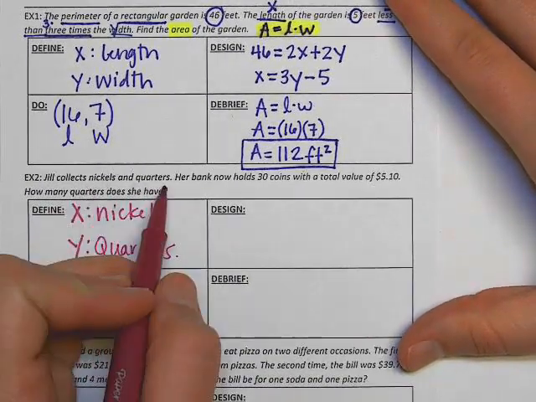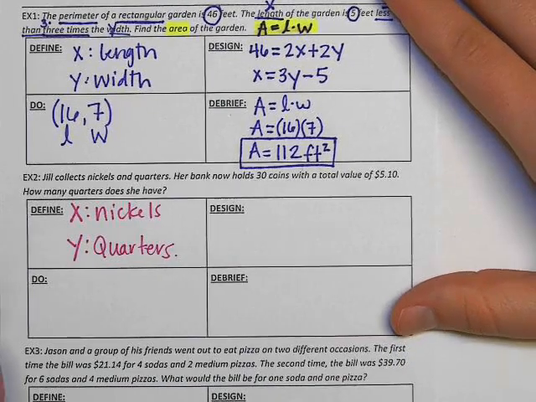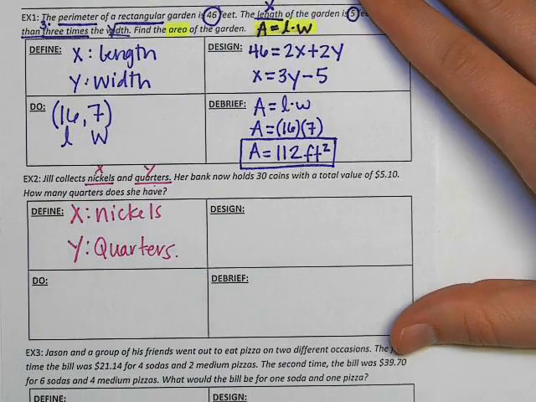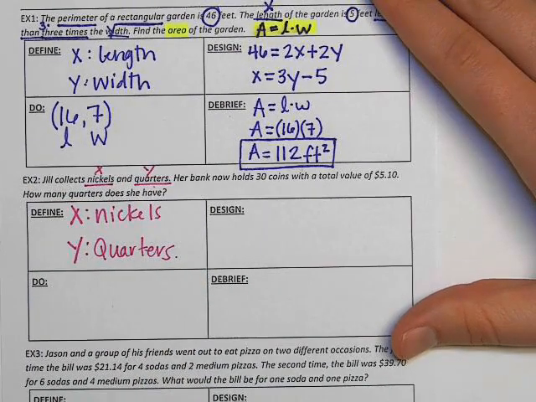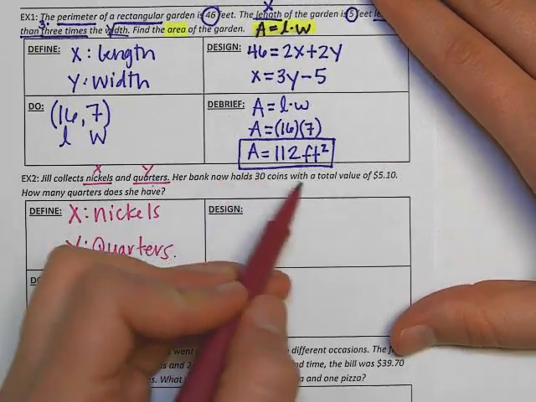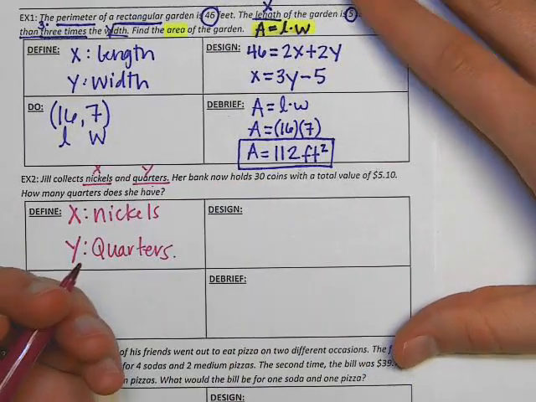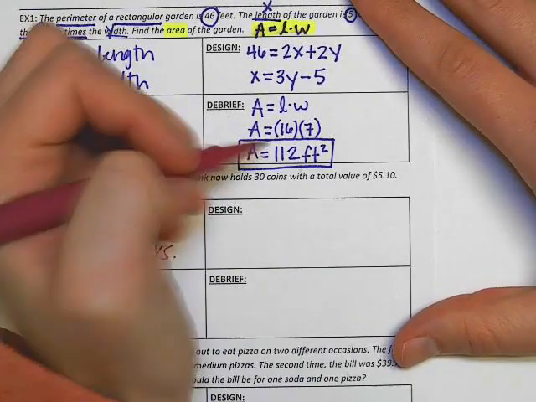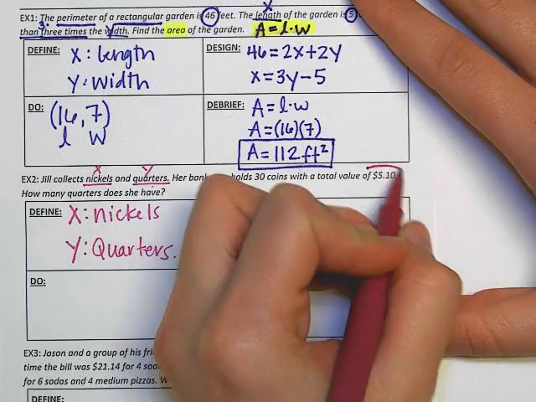Jill collects nickels and quarters. X and Y. Good. This is X and Y. Can I write an equation from that? Yeah. Wait, no, you gotta have, don't you have to have the number with it? Like, you should do like X equals. Jill collects nickels and quarters. Does that give me an equation? No. Her bank now holds 30 coins with a total value of $5.10. What's important? I have a total. What's my total? 510 is a total.